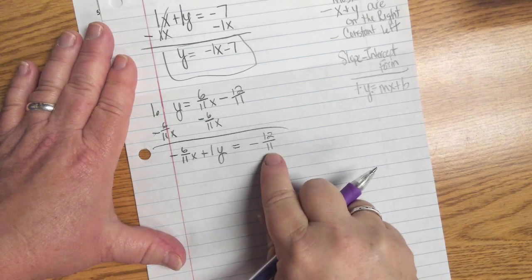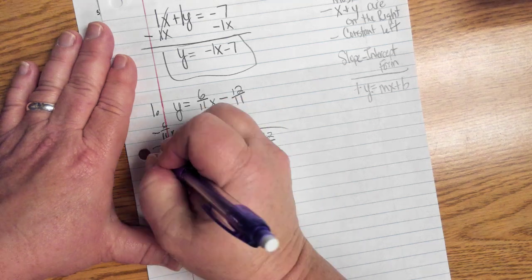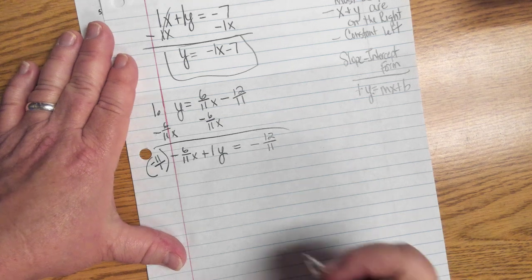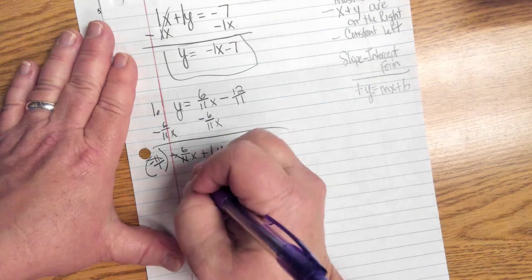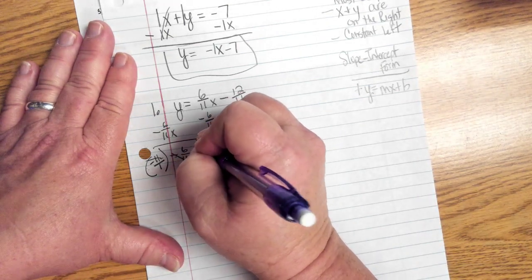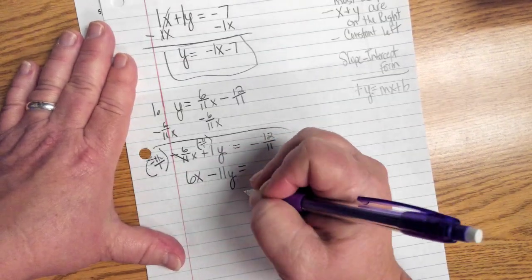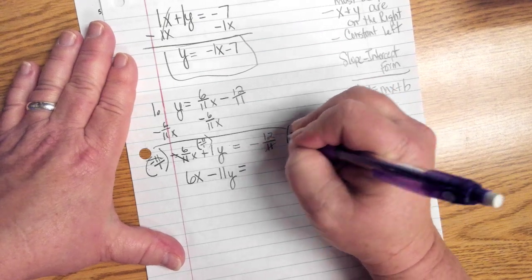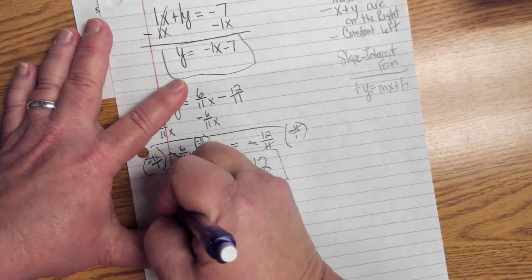Since these two have a common denominator, I'm just going to multiply by the reciprocal of the common denominator. And a negative 11 and a negative 11 are going to cancel each other out. 6 over 1 gives me 6x. I have to do here a negative 11 over 1, which gives me a negative 11y is equal to, do this by a negative 11 over 1, and that cancels that and that, so I get 12. So they are all integers.